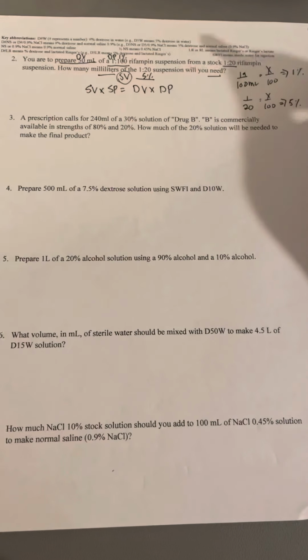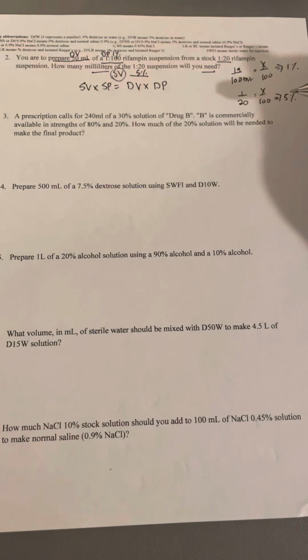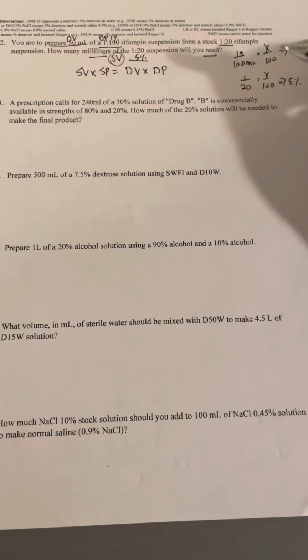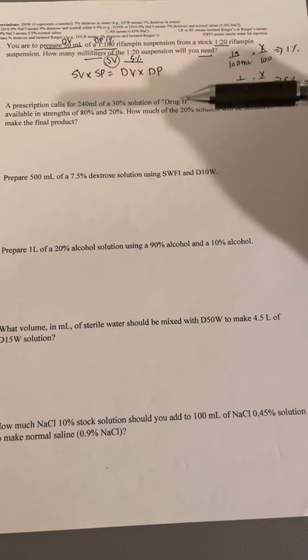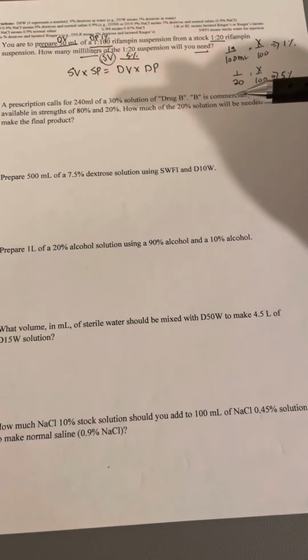Question number 3 says a prescription calls for 240 milliliters of a 30% solution of drug B. B is commercially available in strengths of 80 and 20%. How much of the 20% solution will be needed to make the final product?